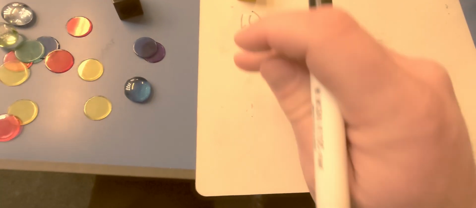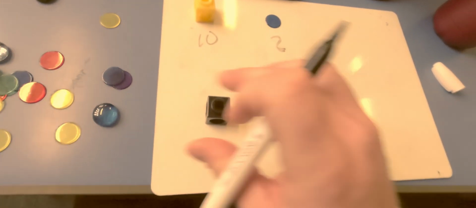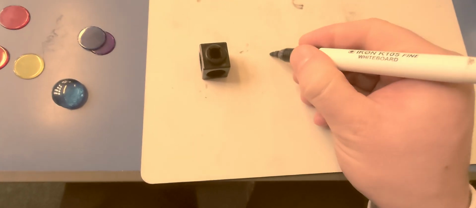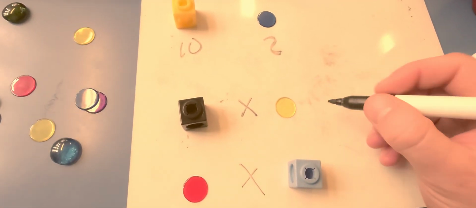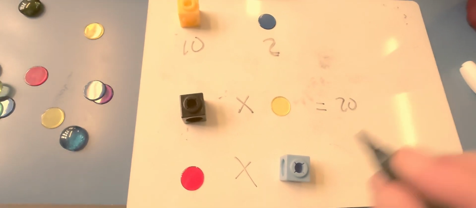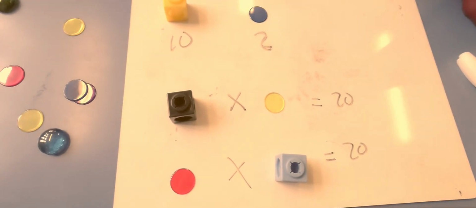I could have counter, this one times that one, and then we'll swap them around. Let's see what the difference is. This one times that one. So it's 10 times 2, which equals 20, or 2 times 10. Hopefully you already worked out that that's worth 20.